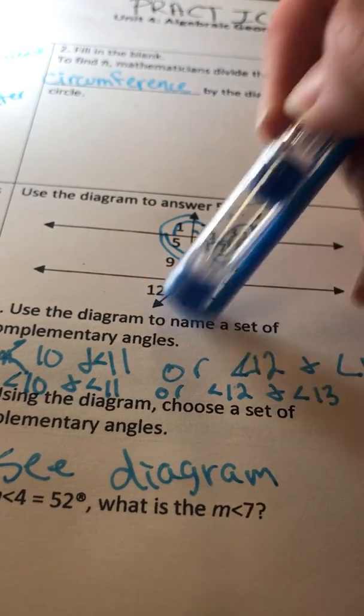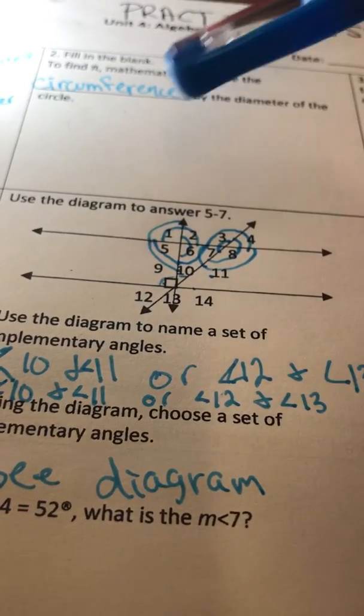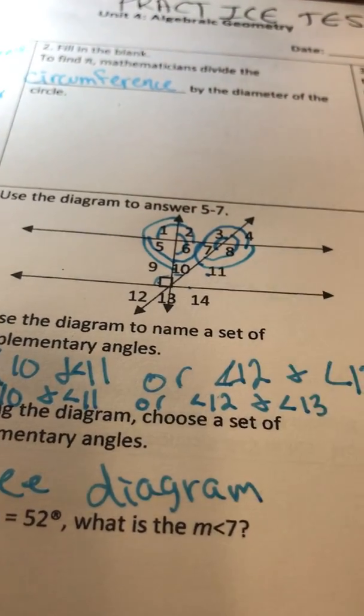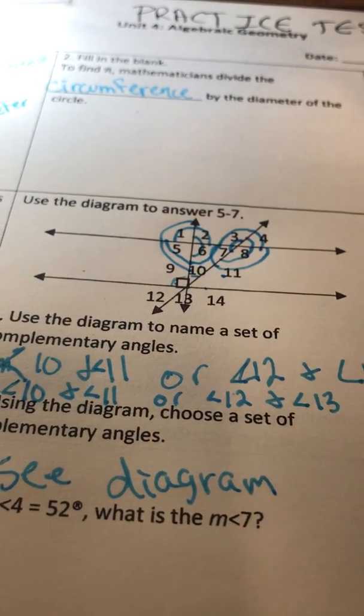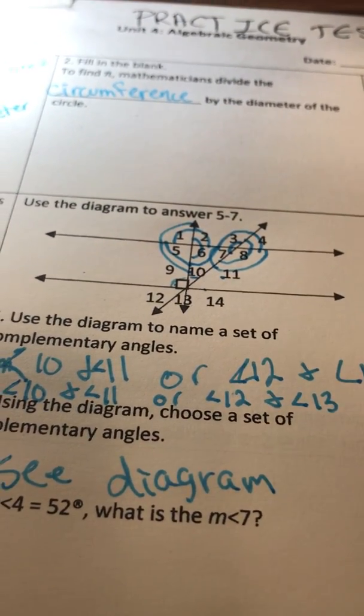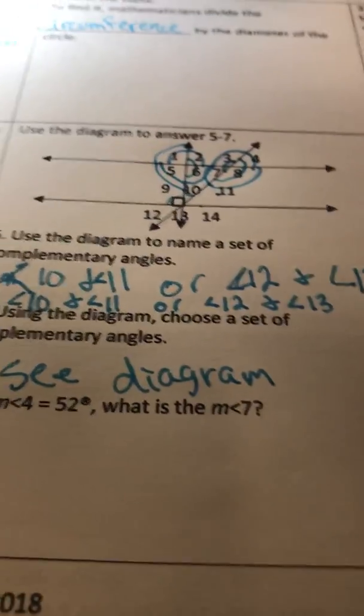So could 11, 14, 13, and 9, 10, 9, and 12, and 12, 13, 14. There's lots. That's why we aren't doing them all. Okay? Alrighty.